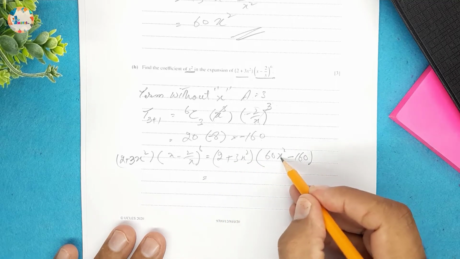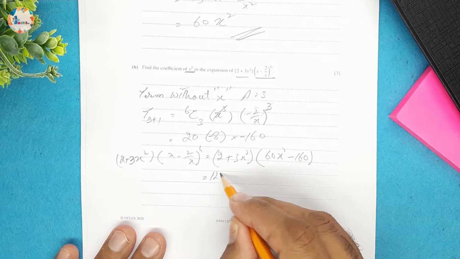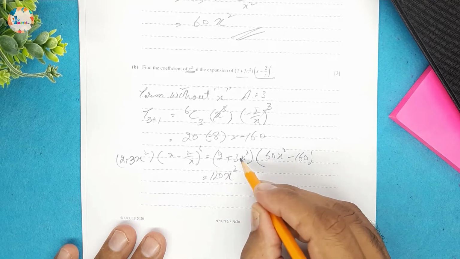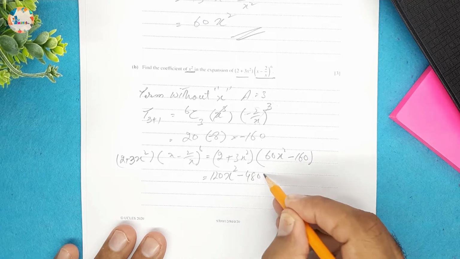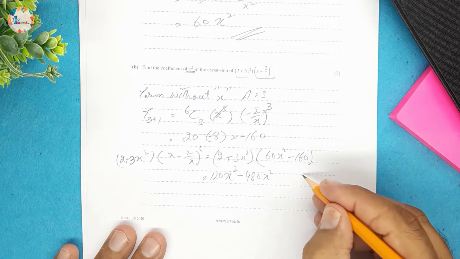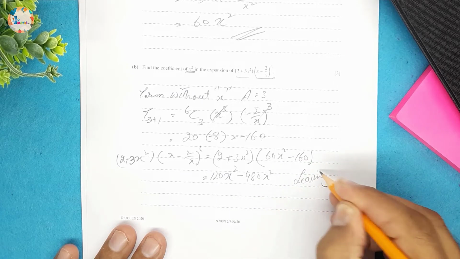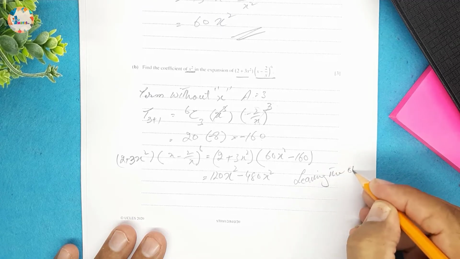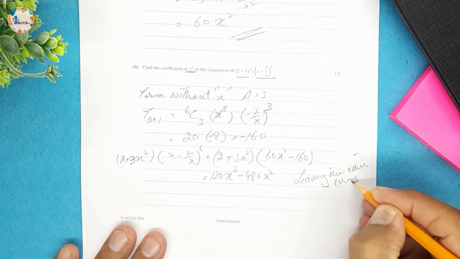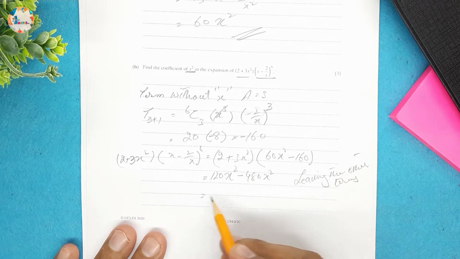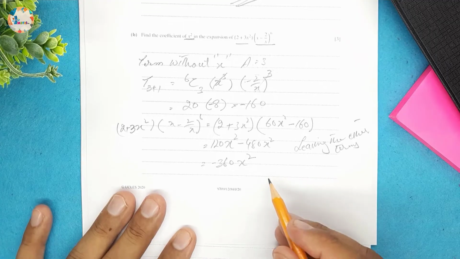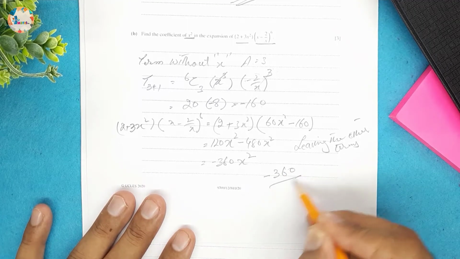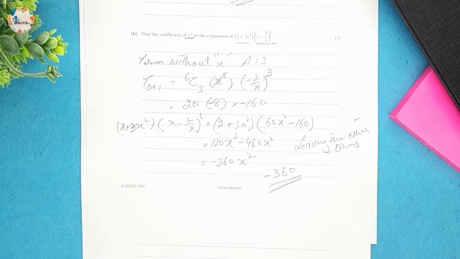So 2 into 60 will be 120 x squared, and 3 into this one will be minus 480 x squared, and we will leave the other terms. We have taken only x squared, and if we subtract, this will be minus 360 x squared. So the coefficient of x squared will be minus 360, and this will be our final answer.